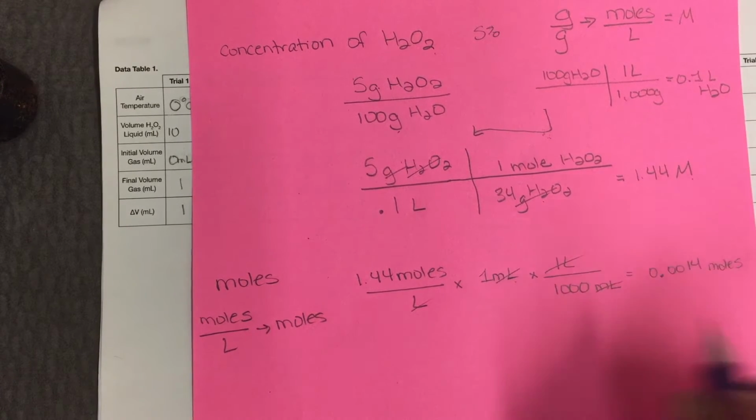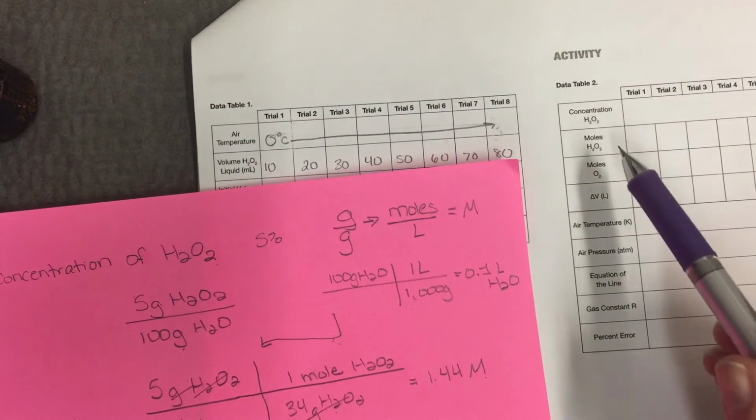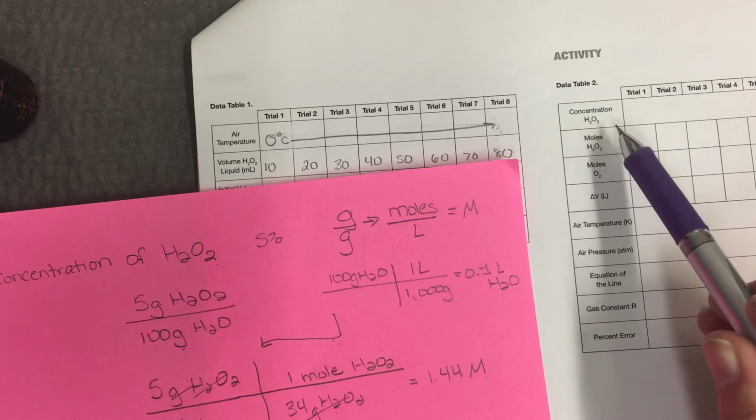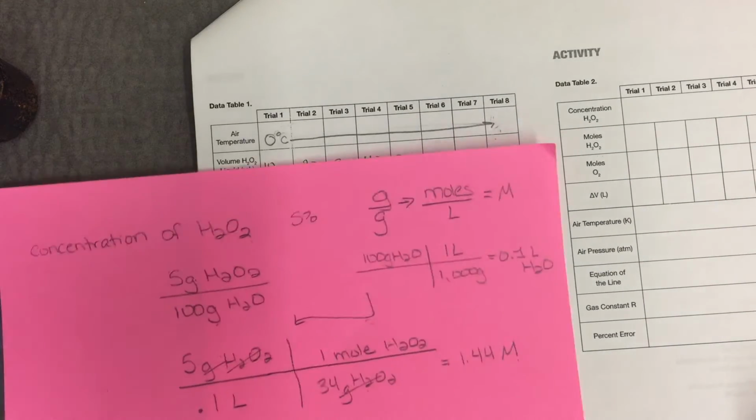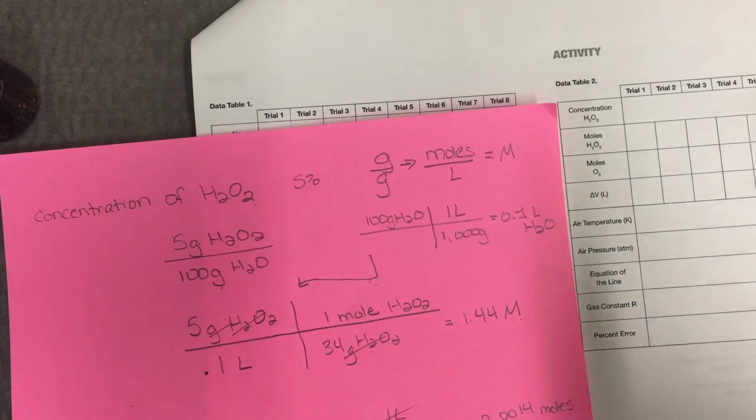For trial 1, you'll have to go through and do this again for trial 2 and trial 3, for the 2 milliliters and the 3 milliliters. And so that takes care of concentration of H2O2, moles of H2O2, and then you have to do moles of O2.